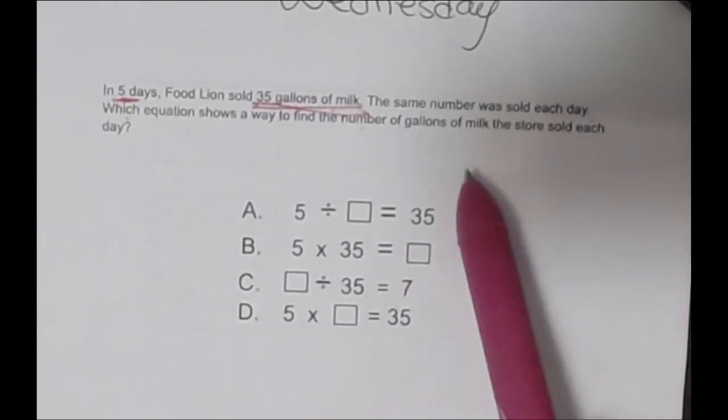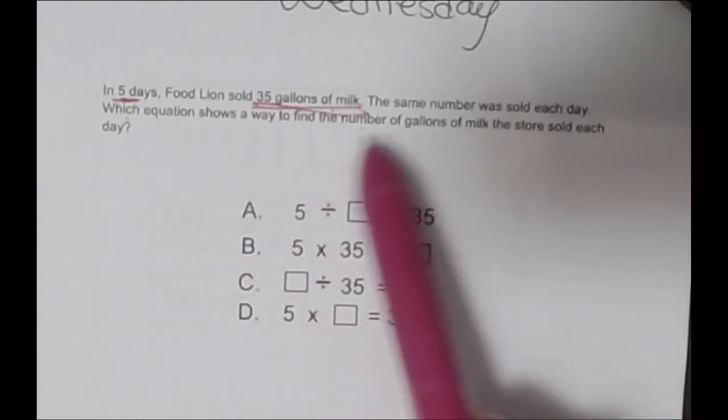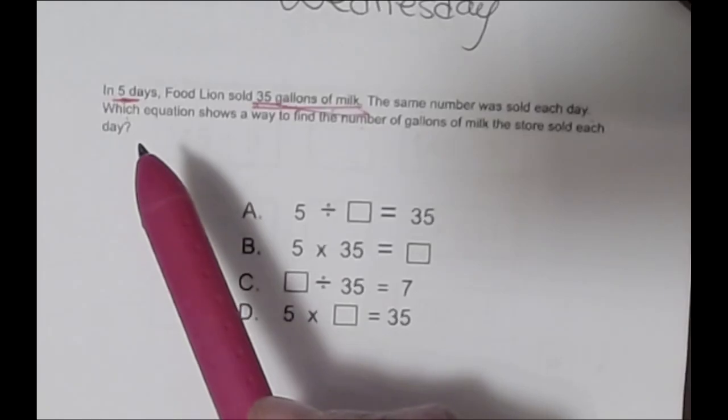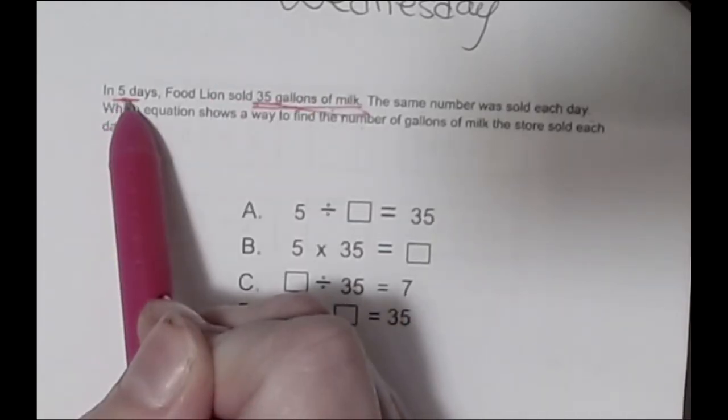So we want to figure out. Oh, hold on. Sorry. It's not each. Apparently, I need more sleep. I am so sorry.